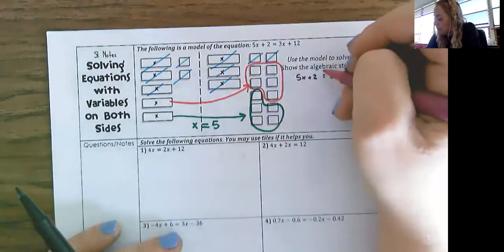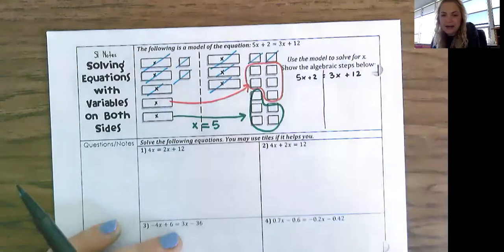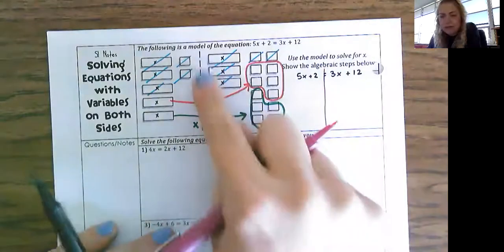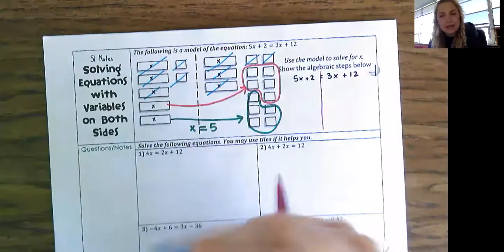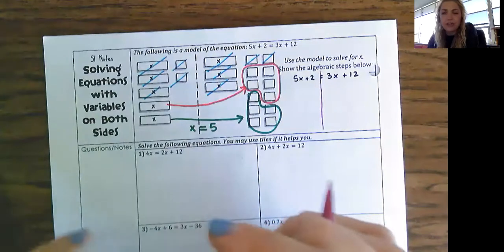Sometimes you'll see me draw a little line in the center there. That's just to keep the 2 sides separate. You don't have to draw that line. I'm just doing that to make sure that we keep everything lined up nicely. I want to see all of your work every step of the way.